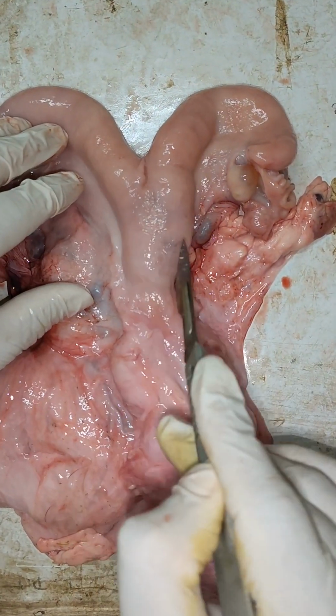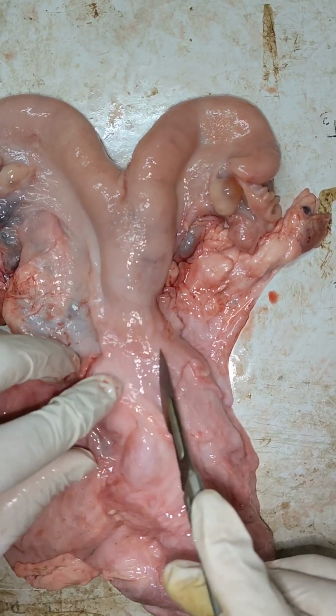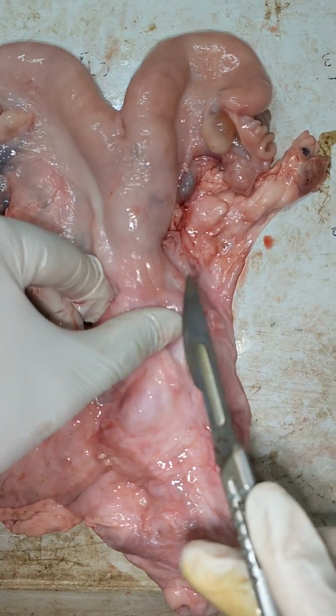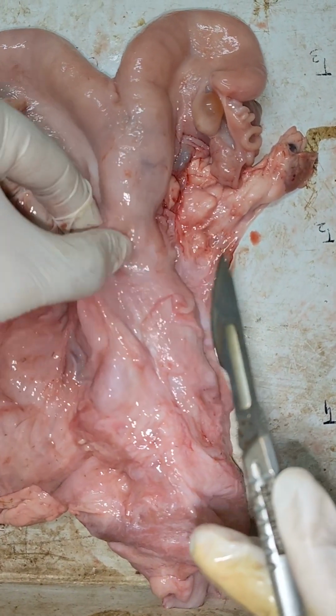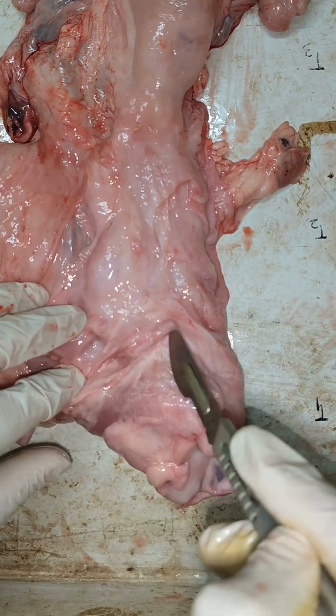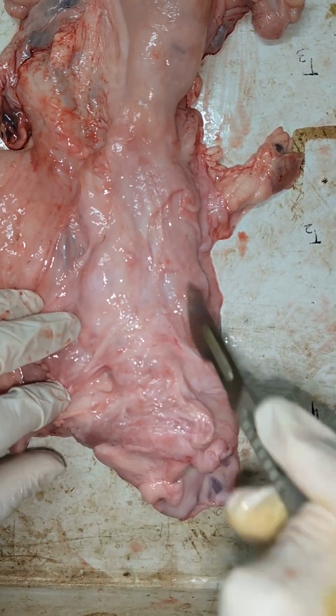Then this is the body of the uterus. Now this is the cervix. Inside is the cervix. I will cut open the cervix, then we can see it. Then this is the vagina. I have to open it.